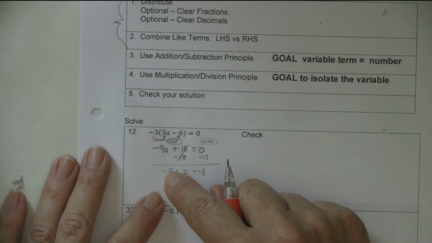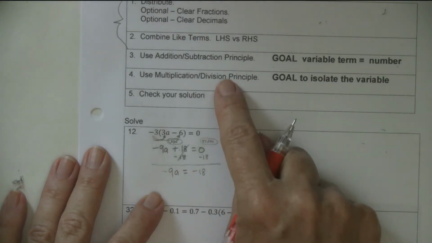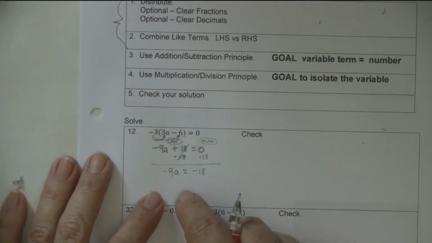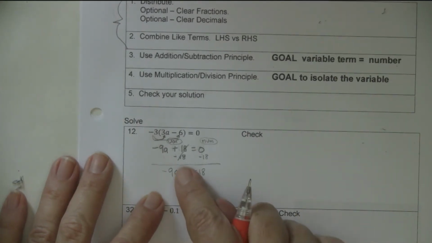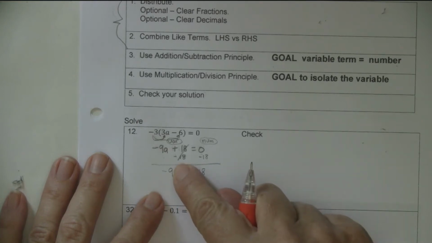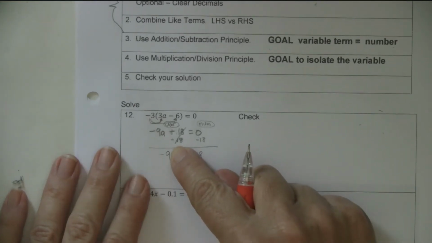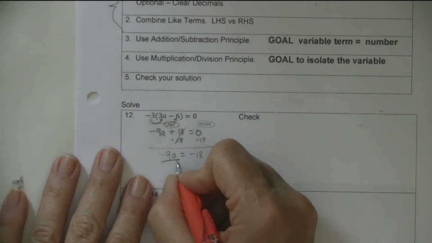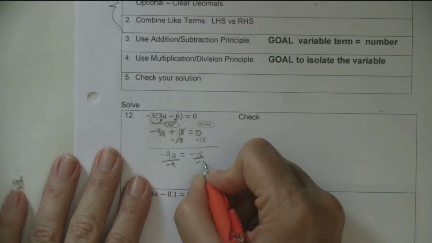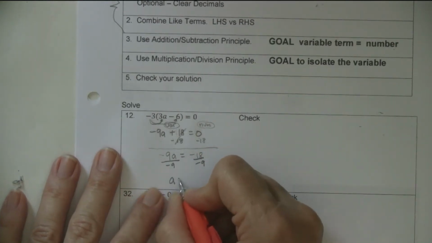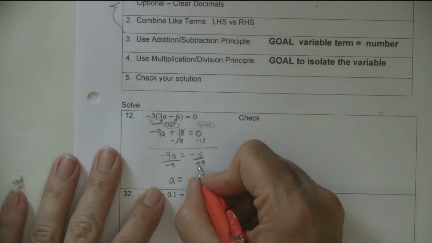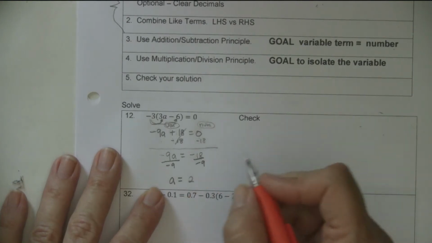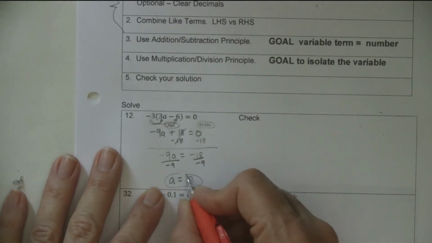So I have the variable term on one side and the number on the other, and my goal is now to isolate the variable, to get it all by itself. And you use multiplication and division to do that. So I say put your finger on the variable and divide by what you see. Works out pretty good. So I'm going to be dividing by negative 9 on both sides. So I'm going to get a equals a negative divided by a negative is a positive, and 18 divided by 9 is 2. And so my answer for a is 2.